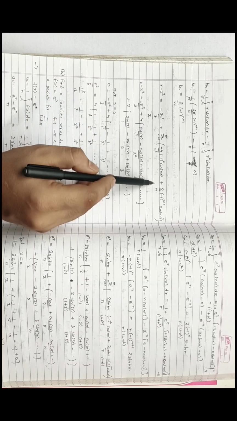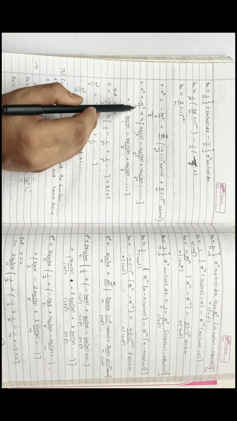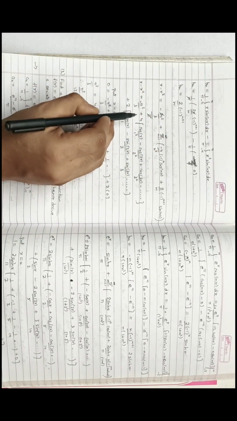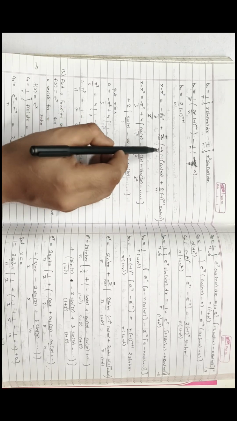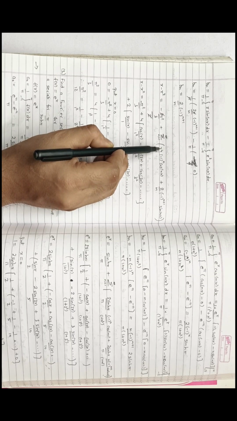So let us expand this formula. We will get minus pi square upon 3, because 2 has been cancelled out, plus 4, I have taken 4 outside, summation n equal to 1. For n equal to odd values, which are 1, 3, 5, these types of values, it will give me minus 1, and here there is already a minus sign, which means odd terms will be positive.